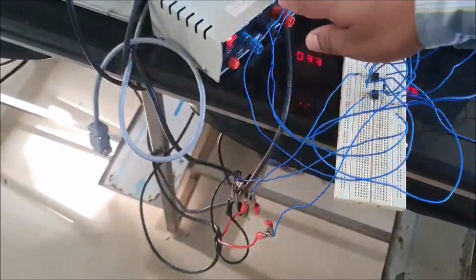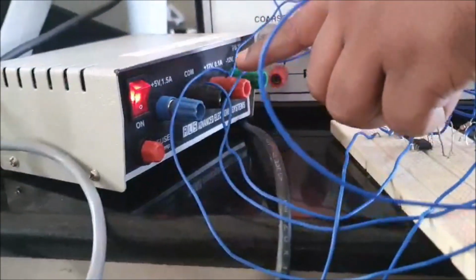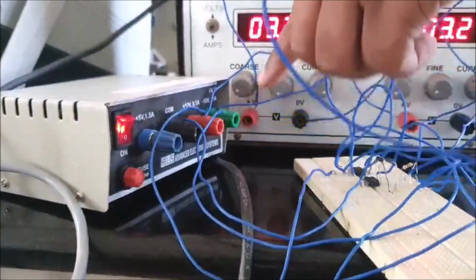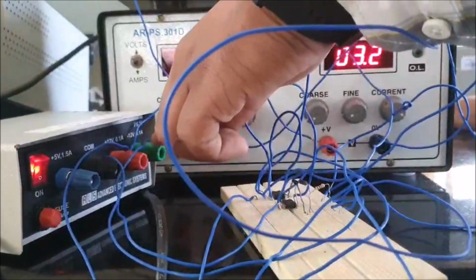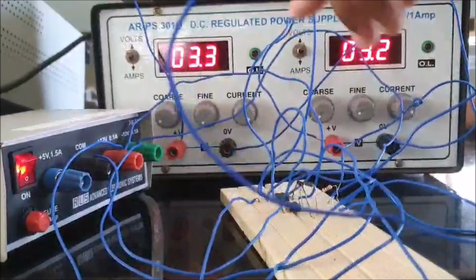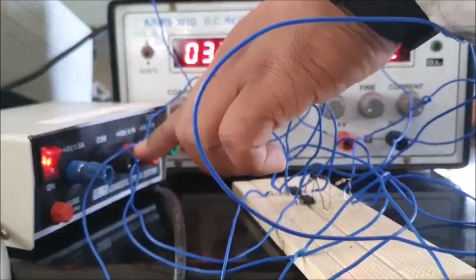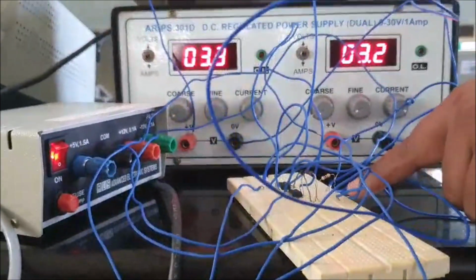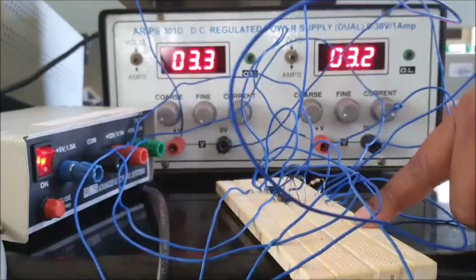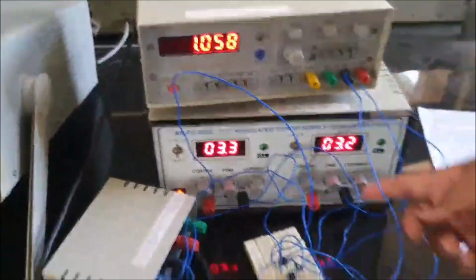I have connected plus 12 volts to the 7th pin of both the op-amps. Minus 12 volts is connected to the 4th pin of both the op-amps, and we have connected the ground connection, where I have taken one wire. One end is connected to the COM, that is ground, and another end is connected to the 4th column of the breadboard. So this entire column is a ground connection. I have considered the entire column as a ground connection on the breadboard.